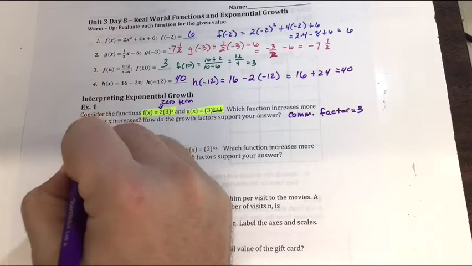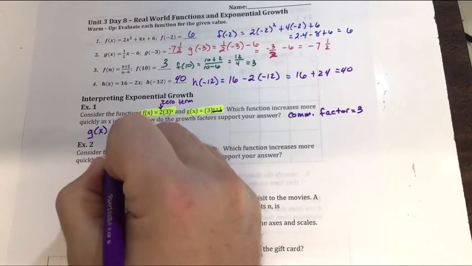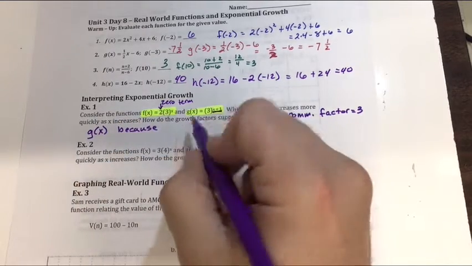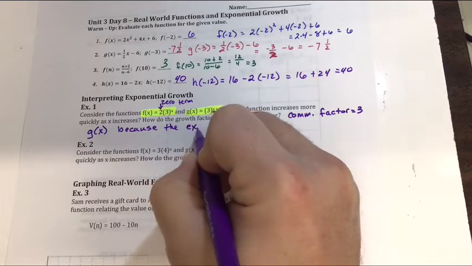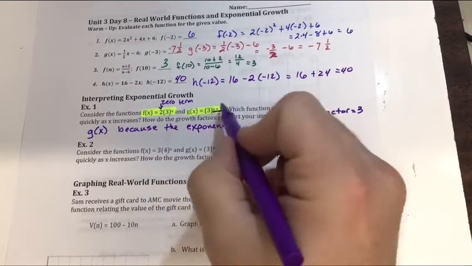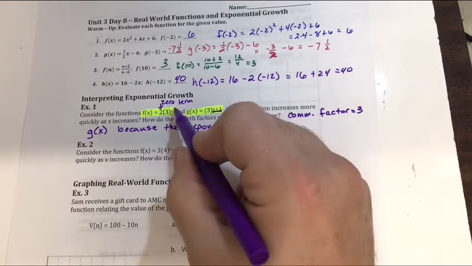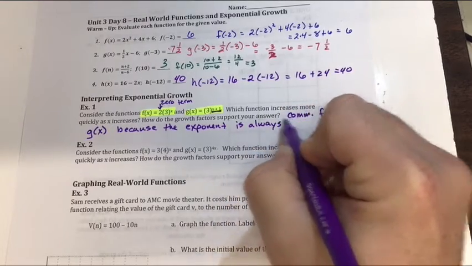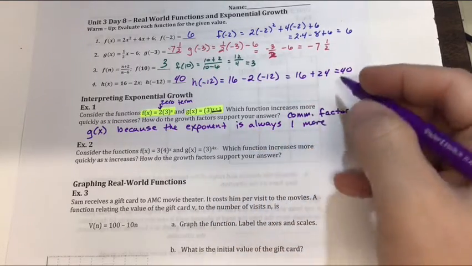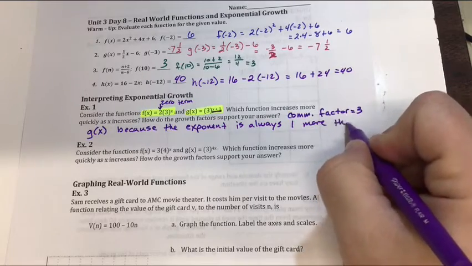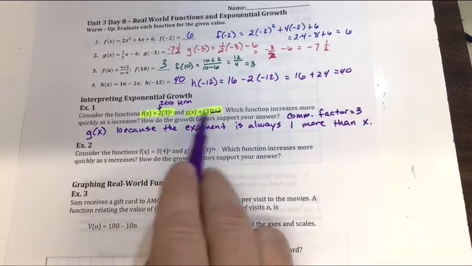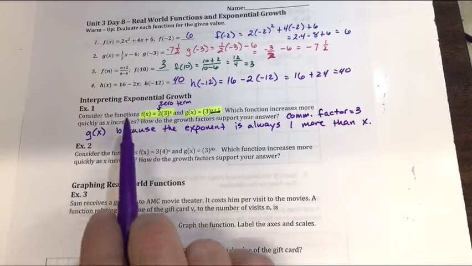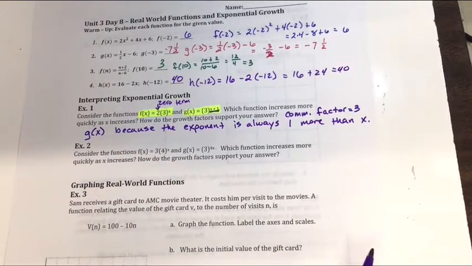So we're going to write this, g of x, because the exponent in this is always 1 more than the exponent here. Okay, it's always 1 more than the exponent there. So that's always going to be just a step ahead of this function. So it increases more quickly as we move left to right on a graph.